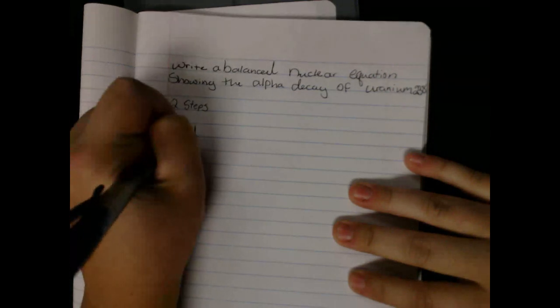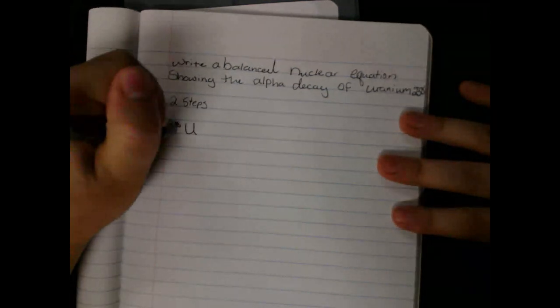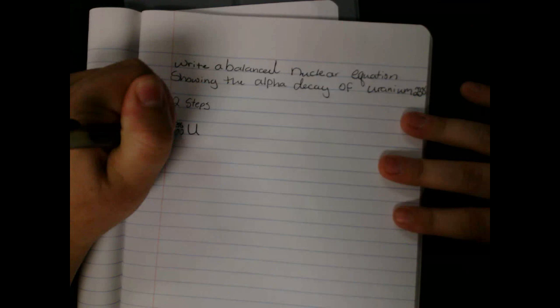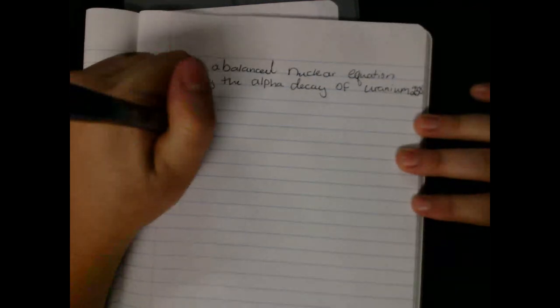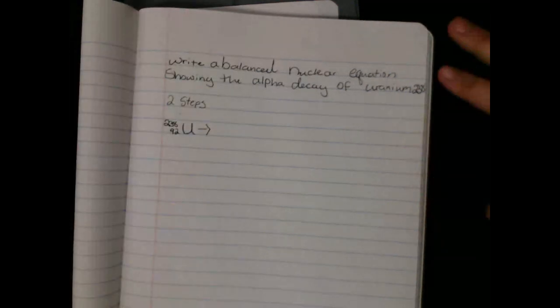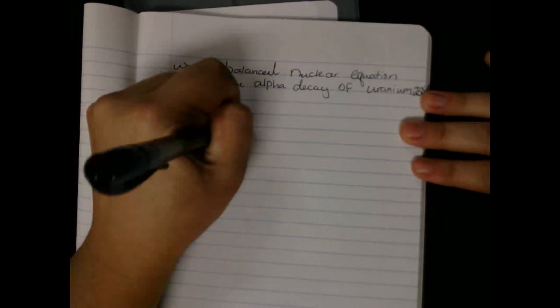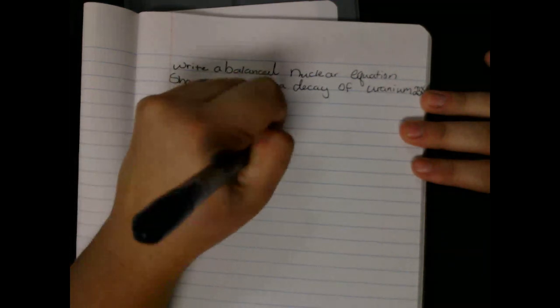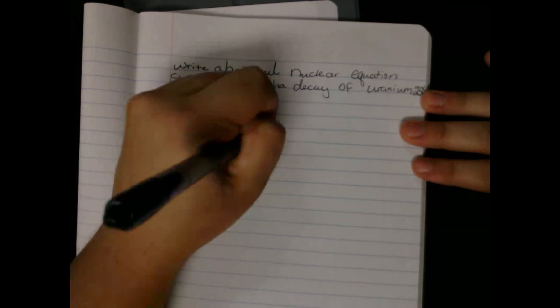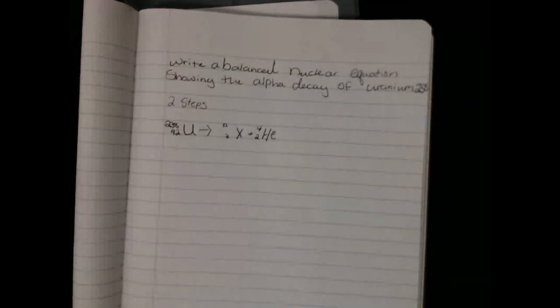And if I look at my periodic table, which is off screen, I can see that uranium has an atomic number of 92. All right, and then we know that our alpha decay is going to be A over Z X plus He-4, 2. And now we can rearrange this equation and figure it out.